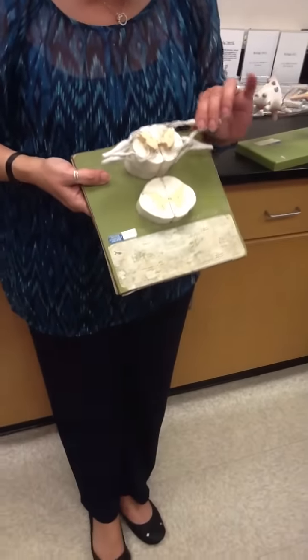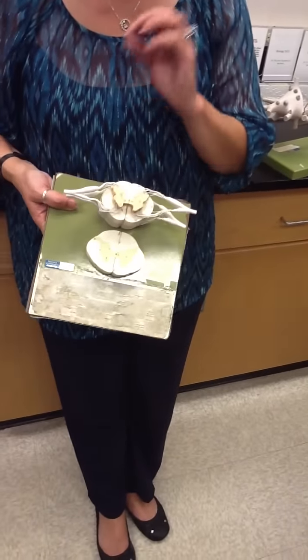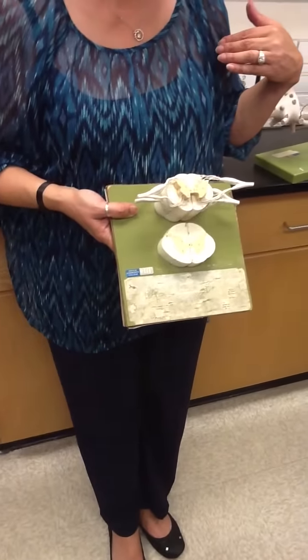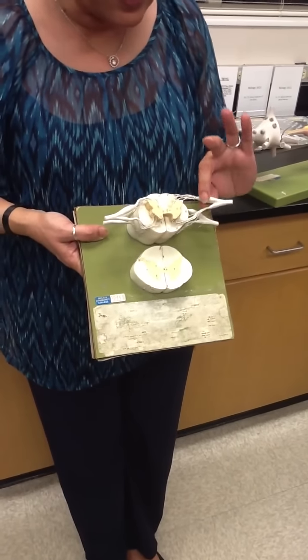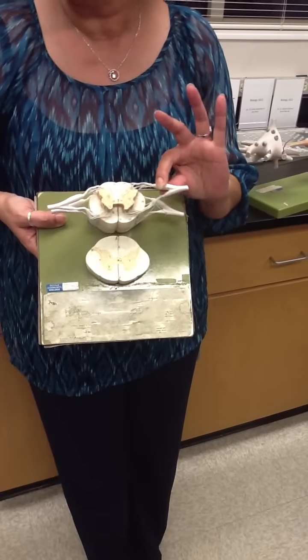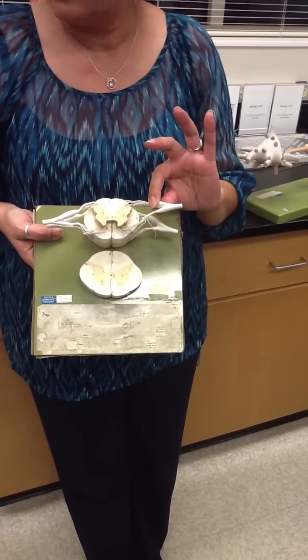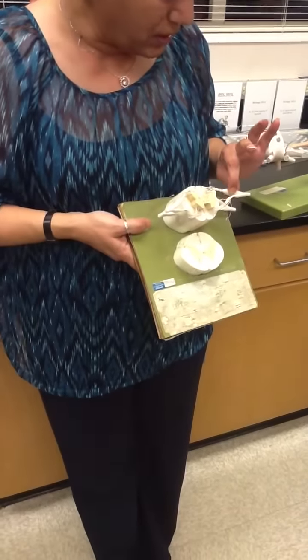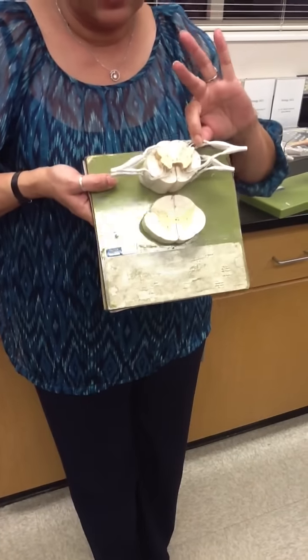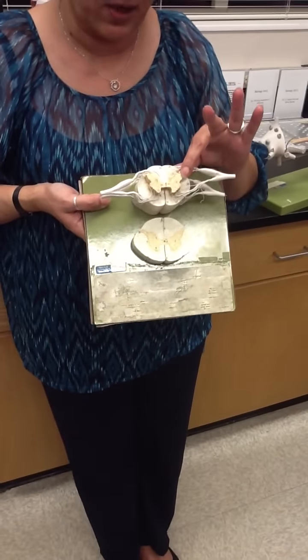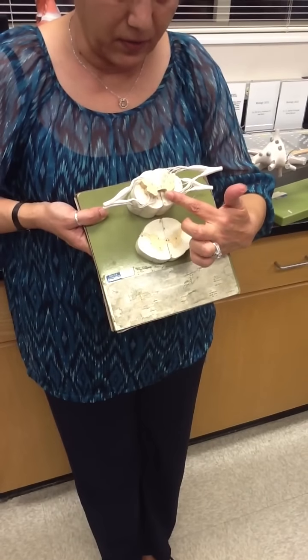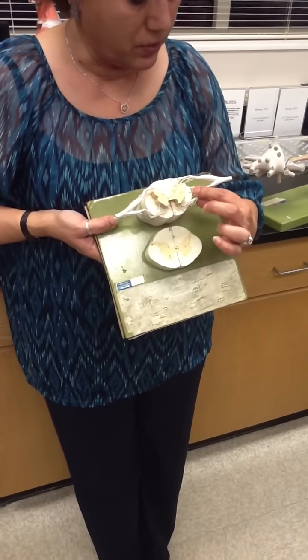Looking at the spinal cord, again, the easiest way to remember, because you need to know which one is posterior and which one is anterior, is locating the dorsal root ganglion, right? You locate the dorsal root ganglion, which makes this the dorsal root, which makes this the posterior gray horn, the anterior gray horn, the ventral root.